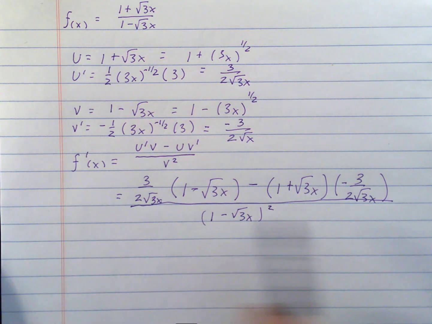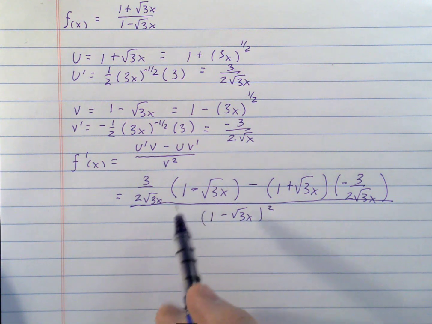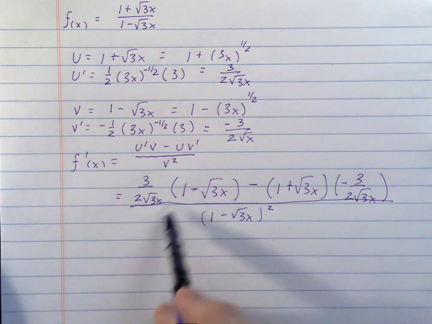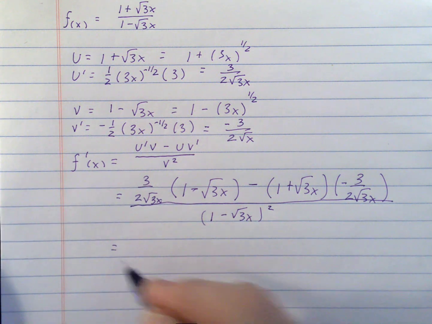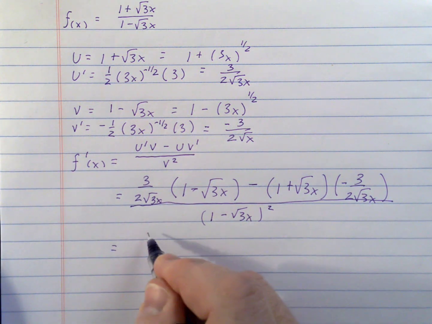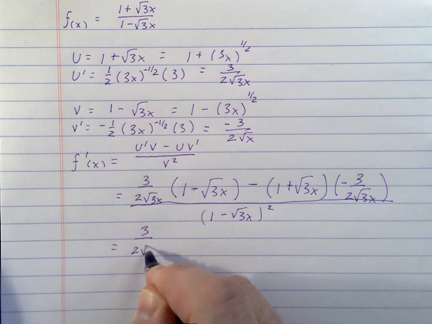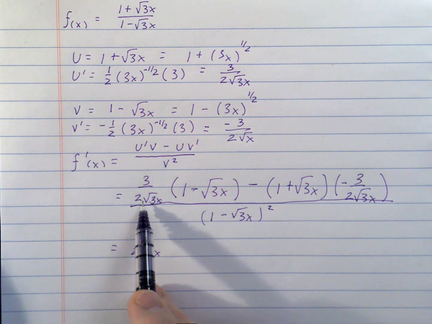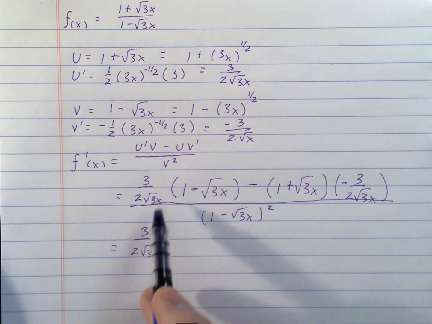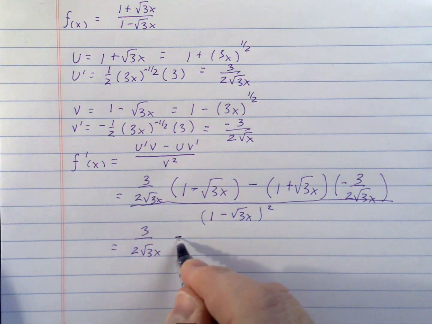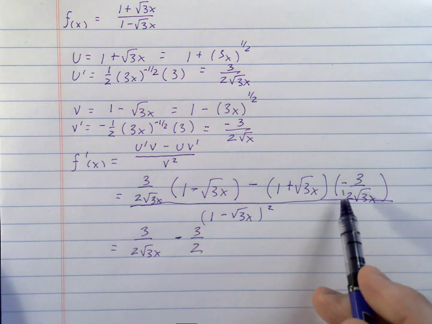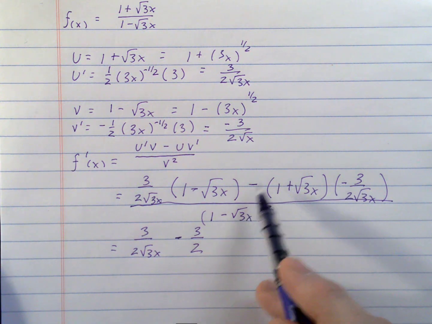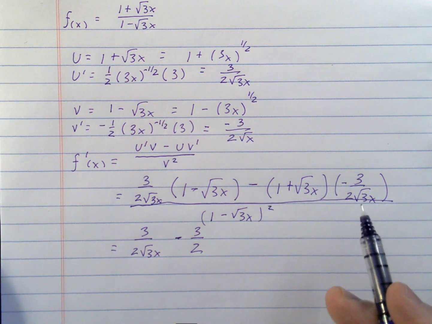All right, so this is our derivative, and you know, the rest of this is just kind of cleaning it up. Let's see, I'm going to multiply 3 over 2 square root of 3x into these parentheses right here. And it looks like that will give me a 3 over 2 square root of 3x. When I multiply this one times this one, well, this square root of 3x cancels with this one down here. I'm just left with a negative 3 over 2. Okay, let's see over here. Now notice that I've got a negative here and I've got a negative here.